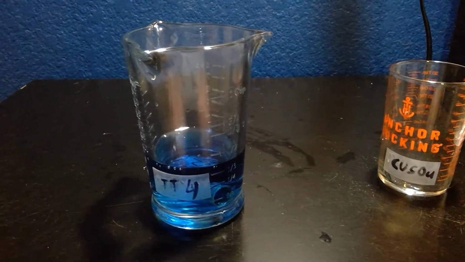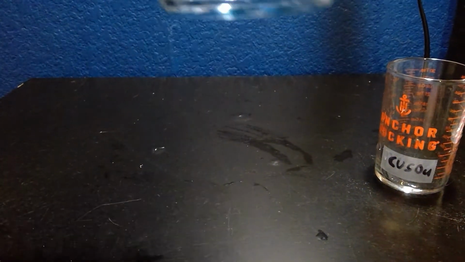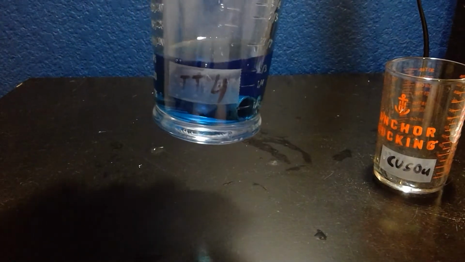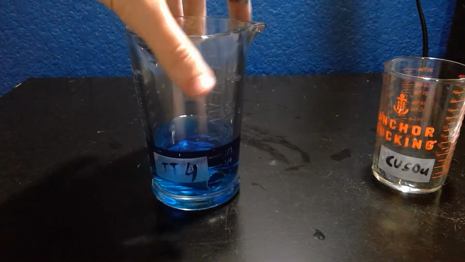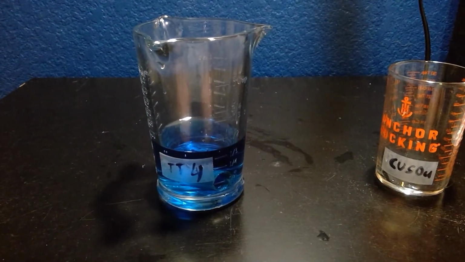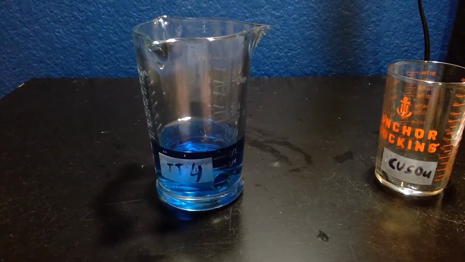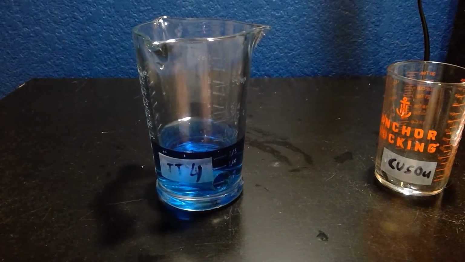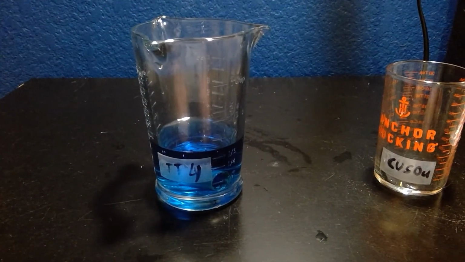Whenever this is in the test tube, there should be some bubbles happening. That just shows that there is a reaction actually happening. From the starting copper sulfate and zinc, it will change to zinc sulfate and copper.